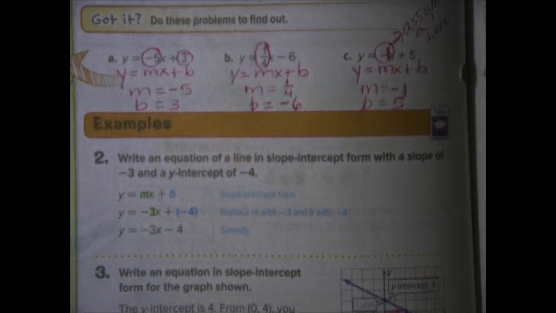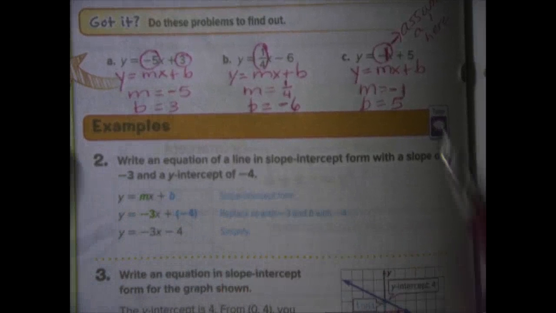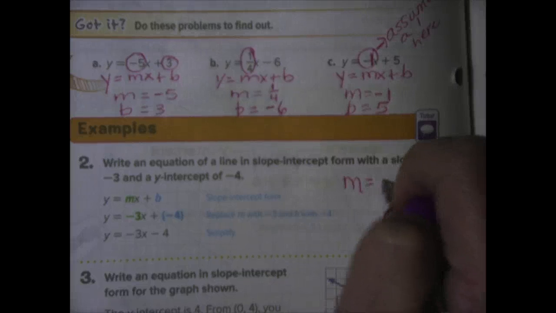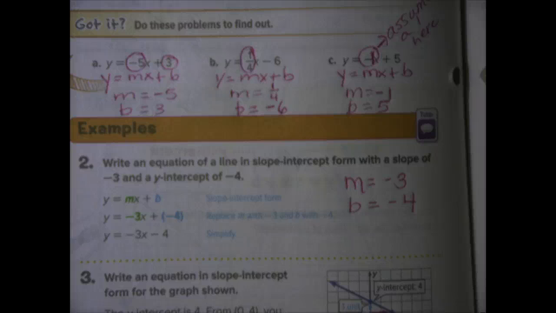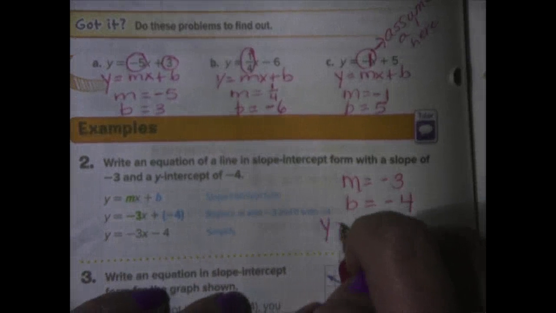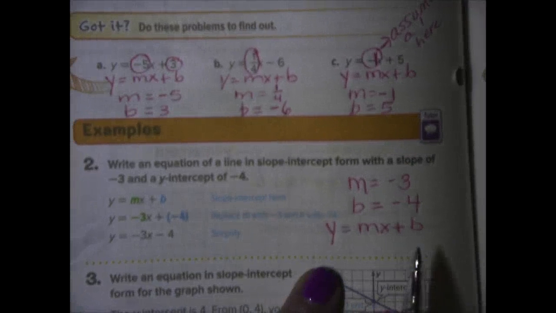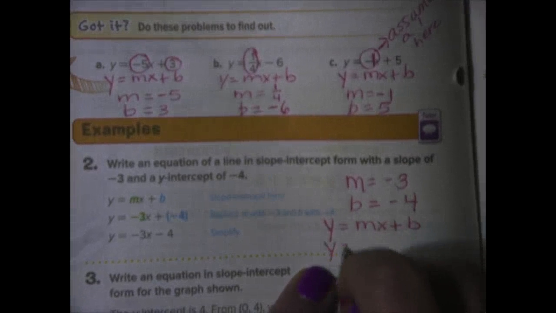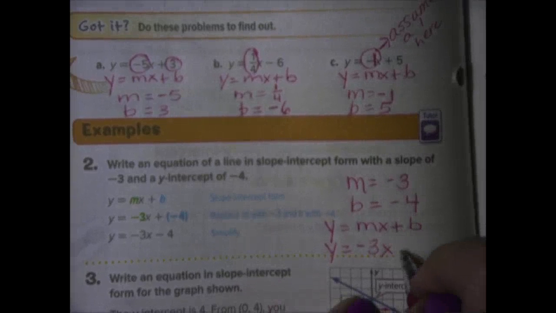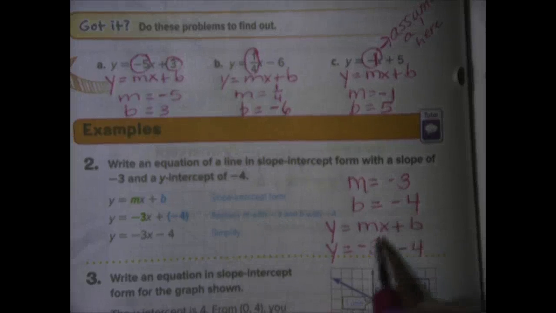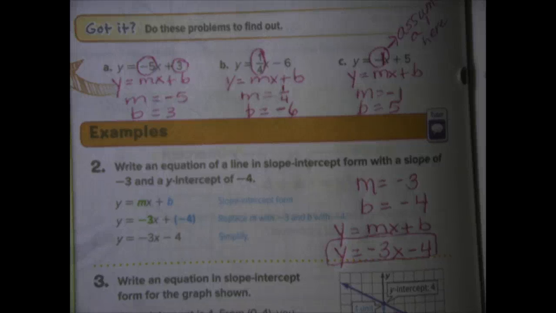So let's look down at example 2. It says write an equation of a line in slope-intercept form with a slope of -3 and a y-intercept of -4. So we know we've got an m of -3 and a y-intercept of -4. And we know that we're going to put our equation in this form, y equals mx plus b. So y equals m is -3x and b is -4.